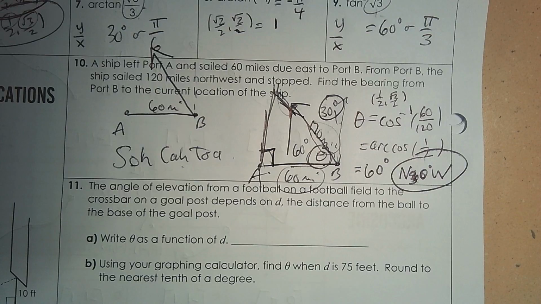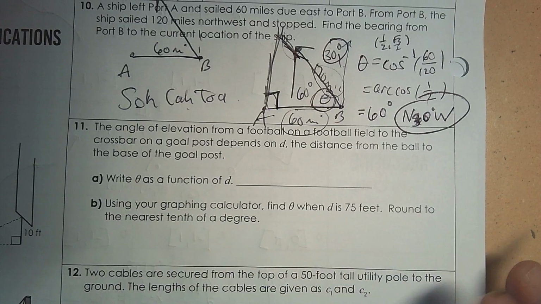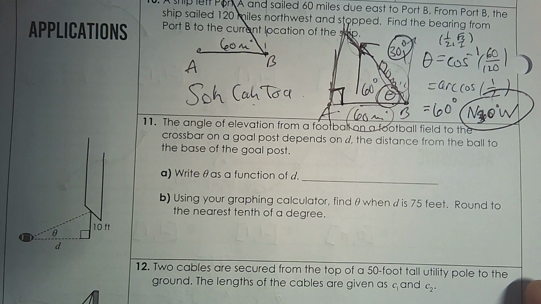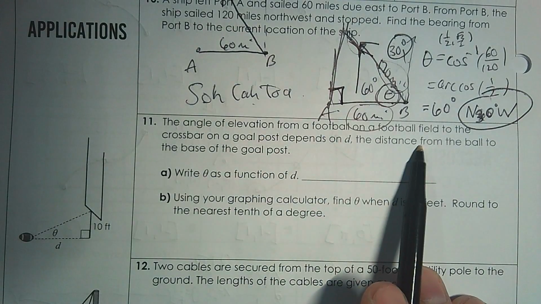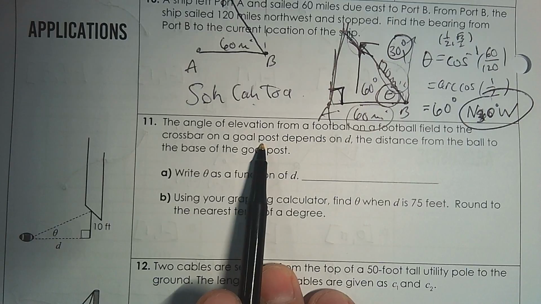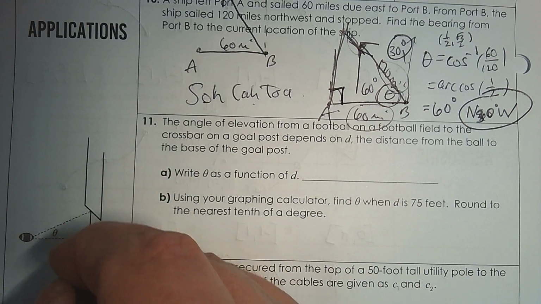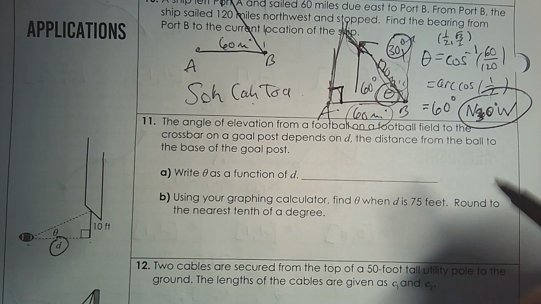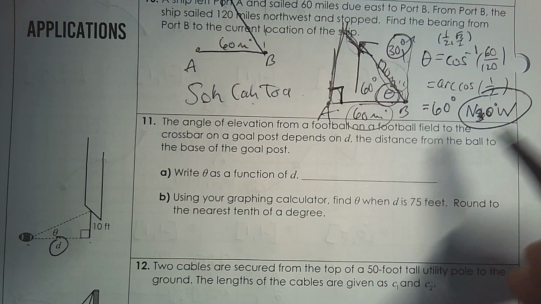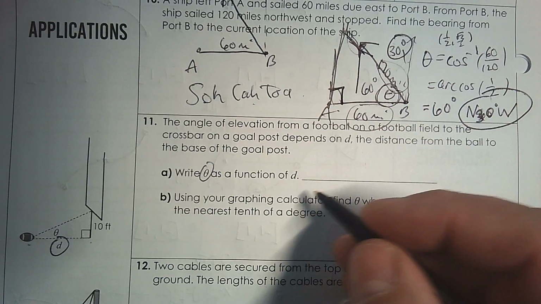All right, number 11. The angle of elevation from a football on the football field to the crossbar on a goalpost depends on D. That's the distance the football is to the bottom of the goalpost. The distance there. So write theta as a function of D.